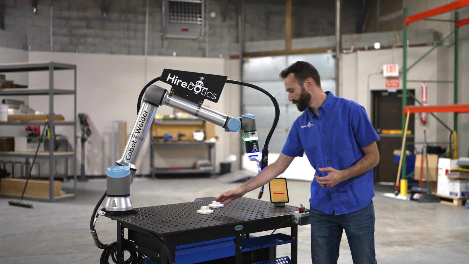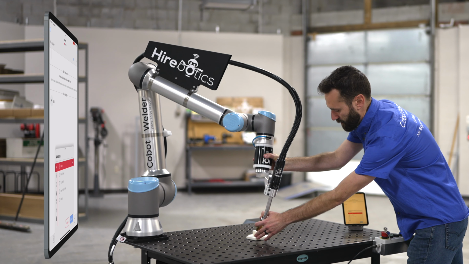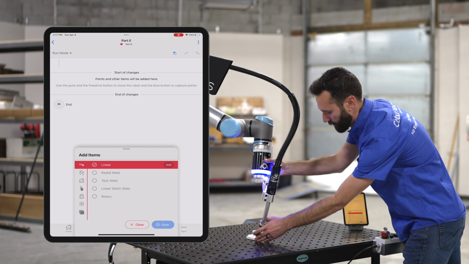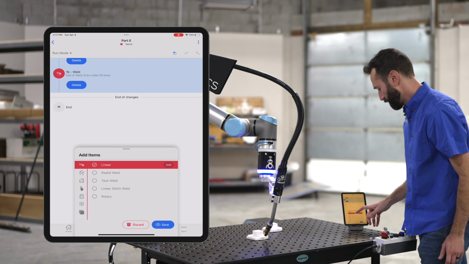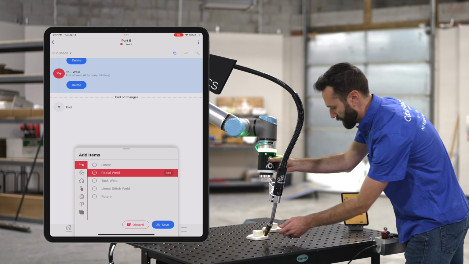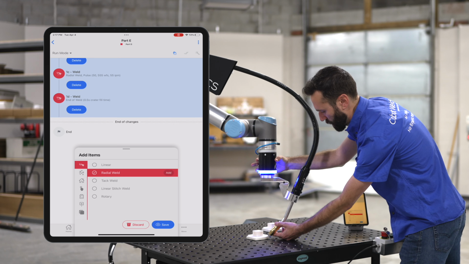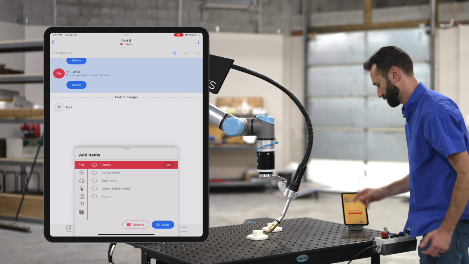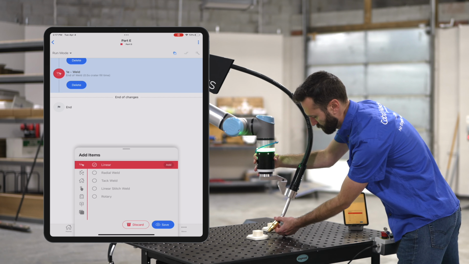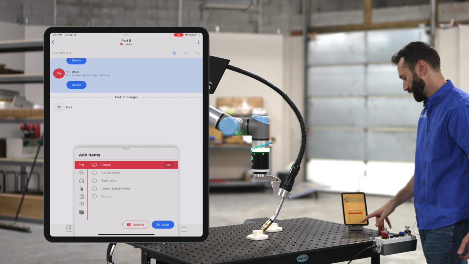Let's talk about patterning. So first, let's set up our original part here. Going to create a linear weld first, a radial weld second, and then another linear weld at the end here. I'll hit save.